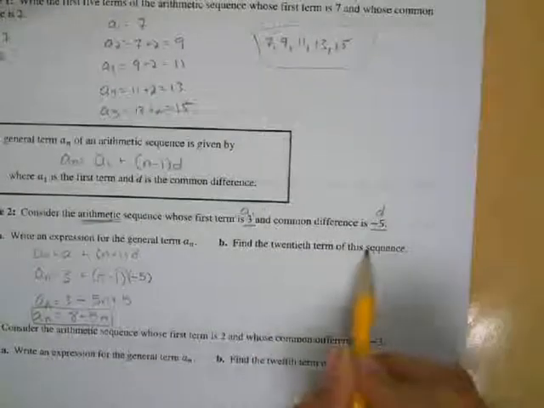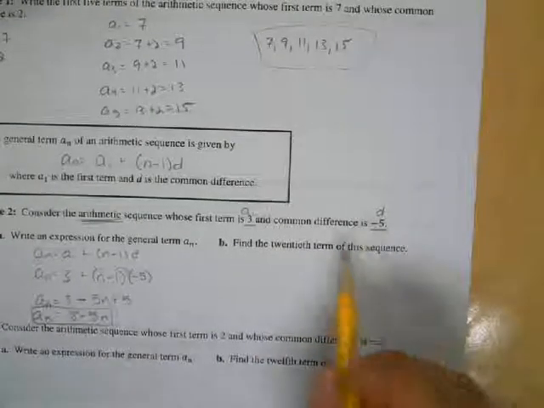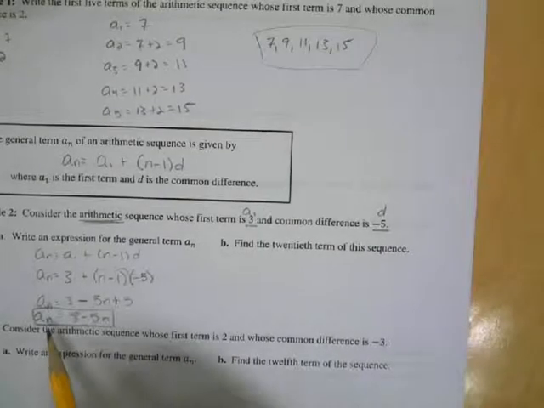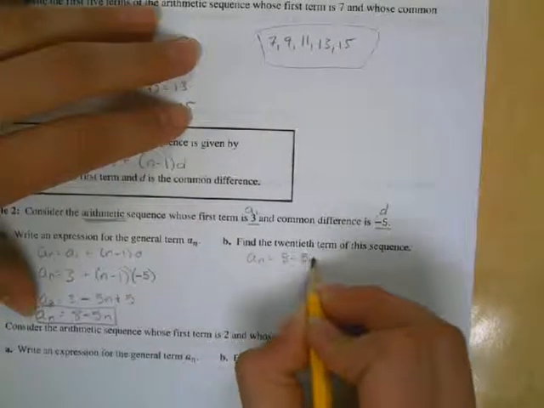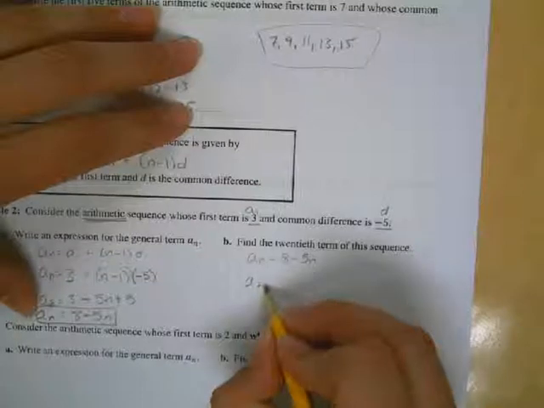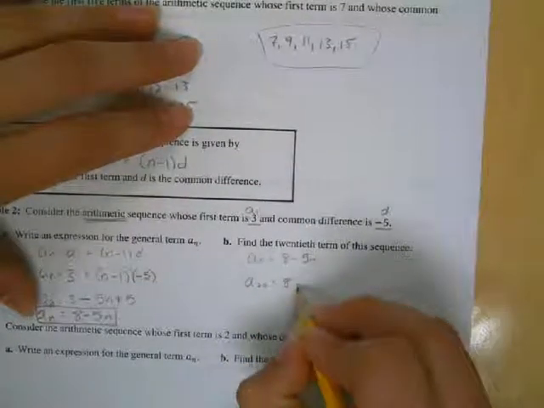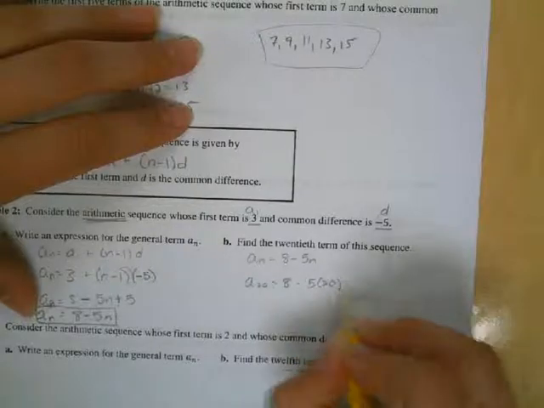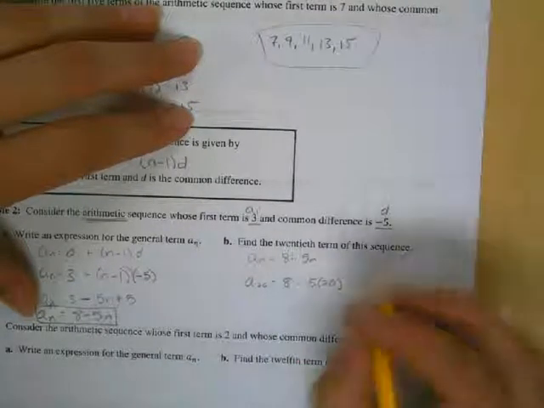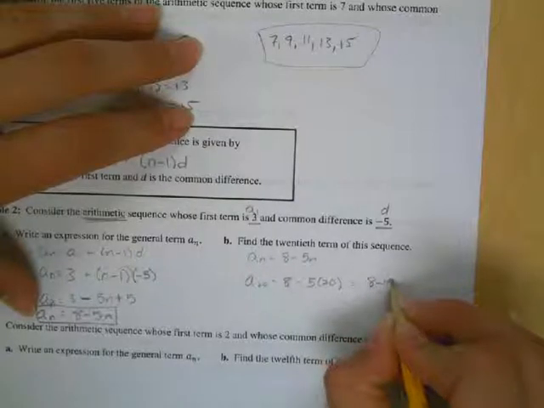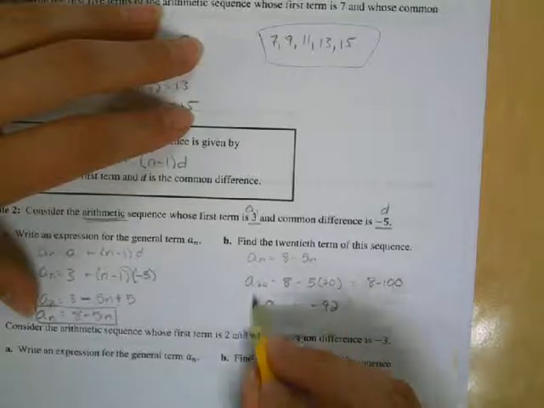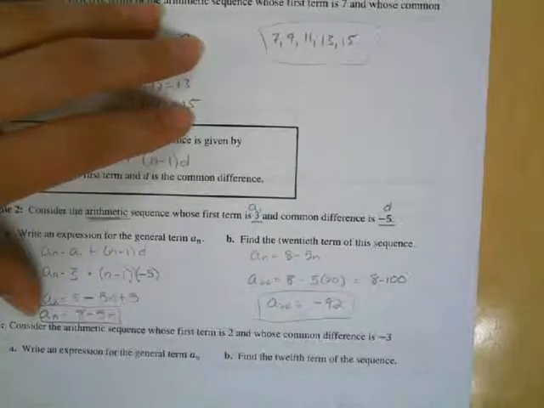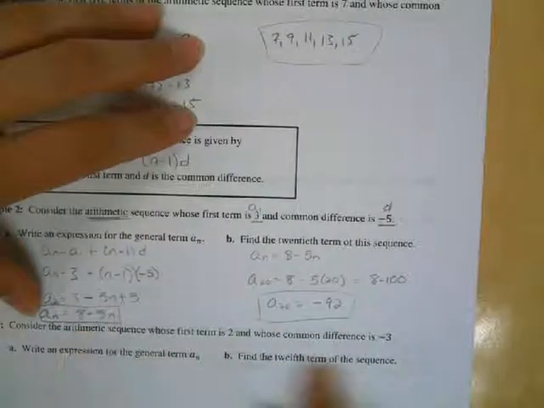So B, find the 20th term of this sequence. Now I have the 20th term, I really want to have that general term. Since a sub n is 8 minus 5n, I find the 20th by just plugging in 20, which we did do on the first day. So 8 minus 5 times 20, that's 8 minus 100, which means that a sub 20 is negative 92. So the 20th term there is negative 92. I've got my general term, and I can use that to find any other term.